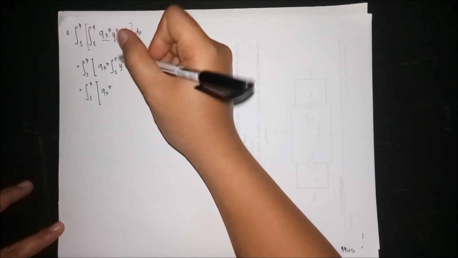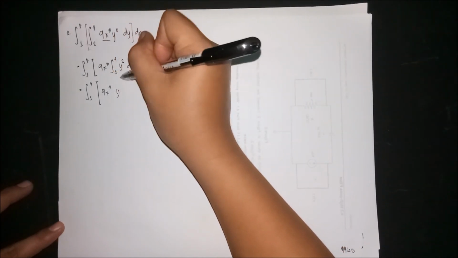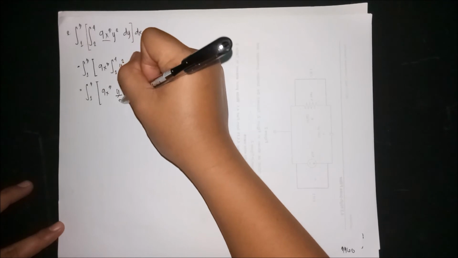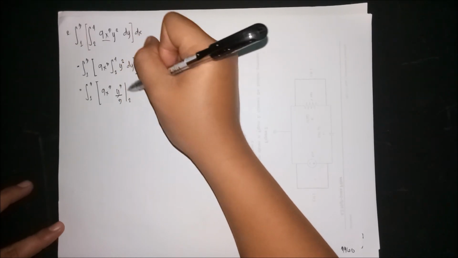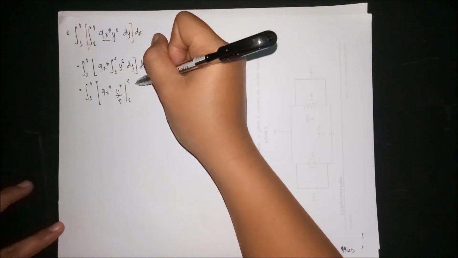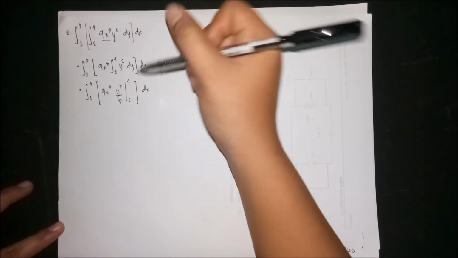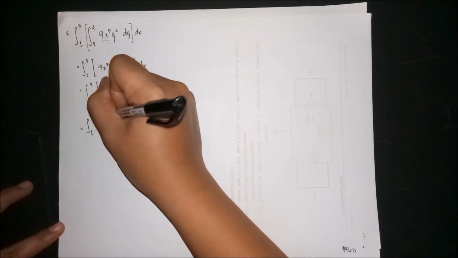9x cubed. Class, the integral of y squared would be, by the power formula, y cubed over 3. This is from limits 2 to 4. And of course, our dx. I'll write again the integral from limits 1 to 3.